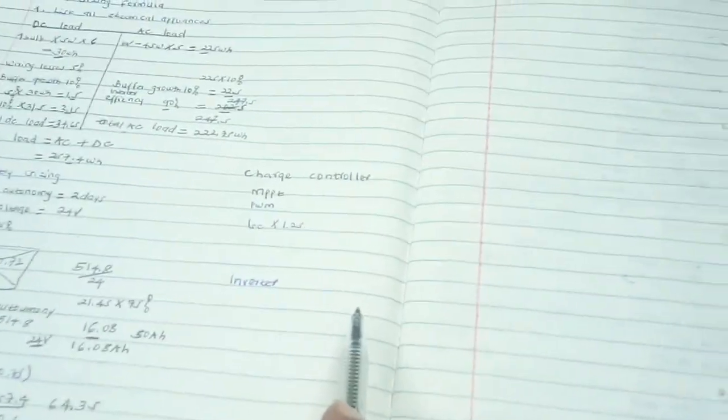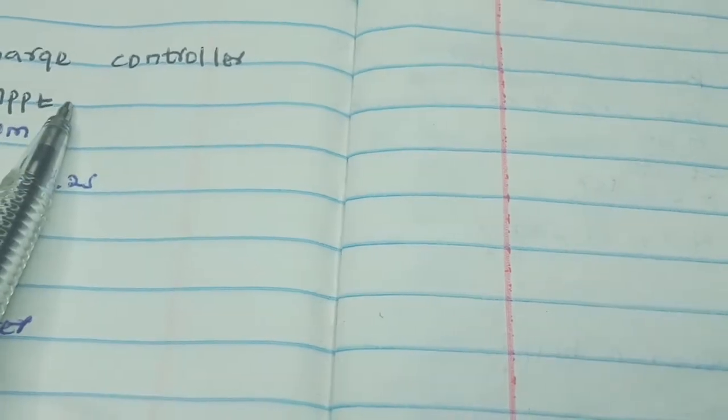So after sizing our solar panel, we need also to size our charge controller. We have two types of charge controller, which is MPPT and PWM. This is maximum power point tracking, and this is the recommended charge controller, more than this one because this can hold a lot of power.